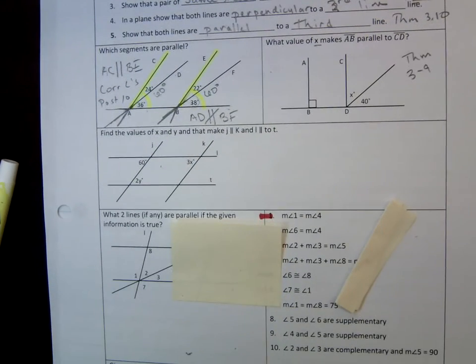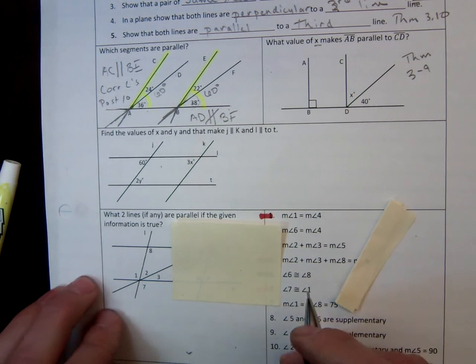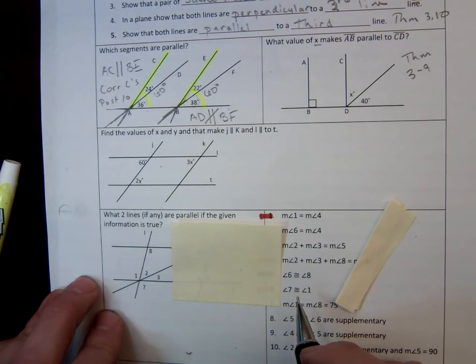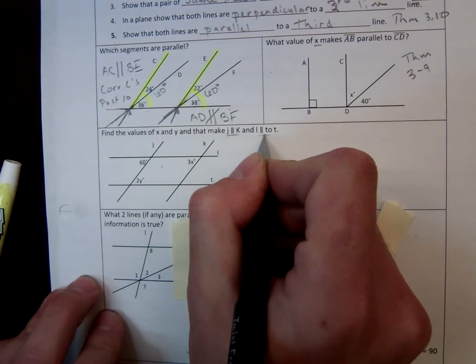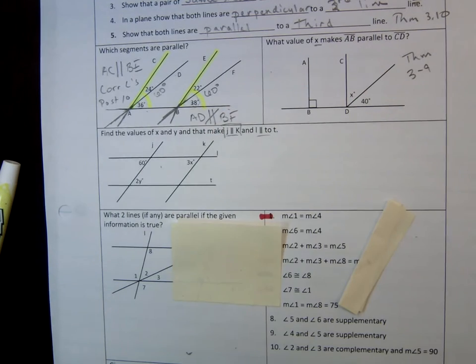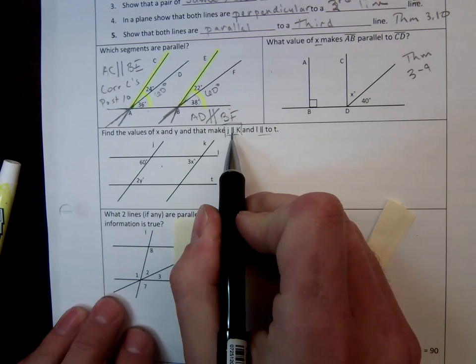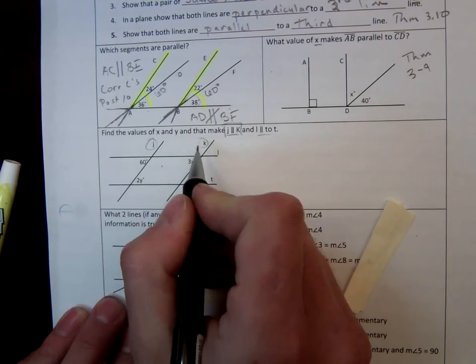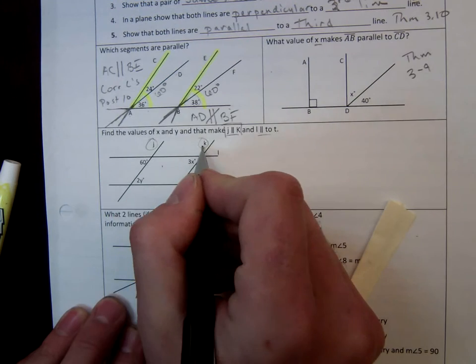Right? Moving on to some of our next problems here. If we'd like to find the values of x and y that make j parallel to k and L parallel to t, in this case, they're looking for two different things. So I'm going to go ahead and just focus on the first one first. So we see here that j is supposed to be parallel to k. So we're looking at these two here. So I'm trying to prove that j should be parallel to k.